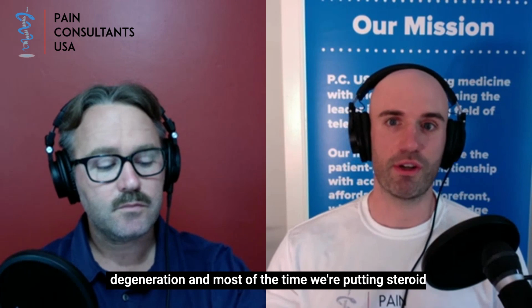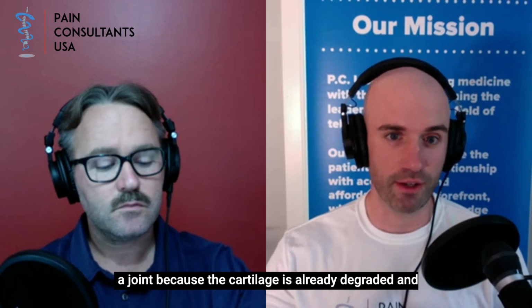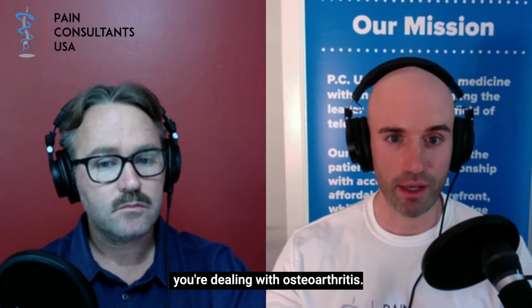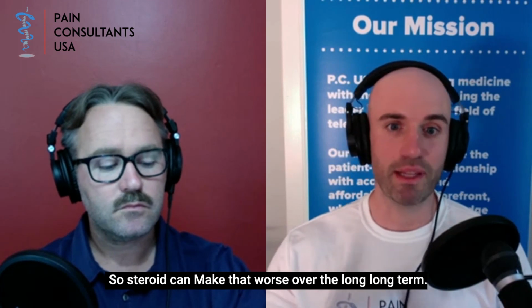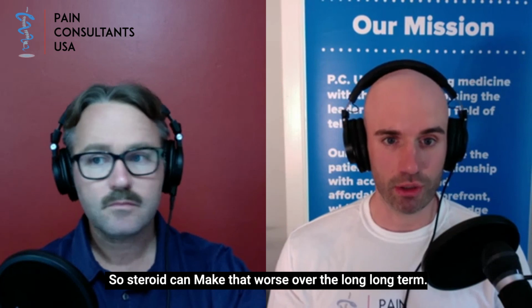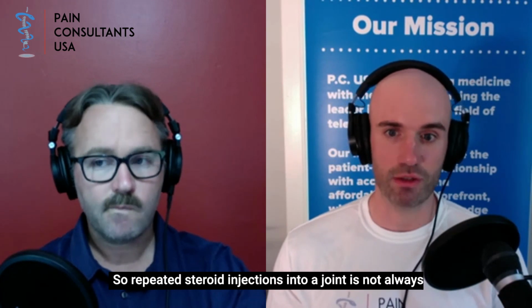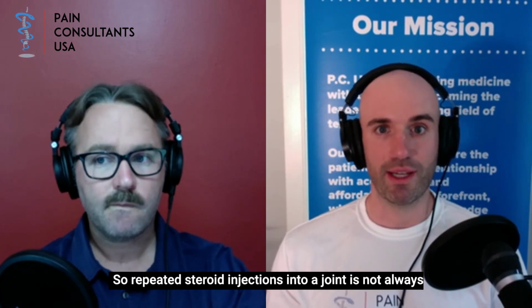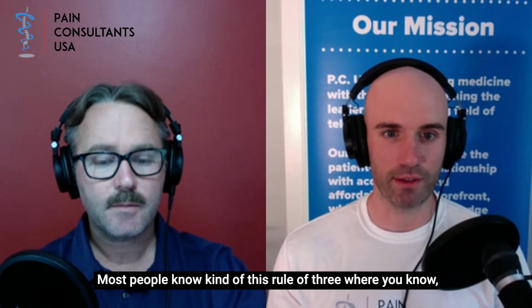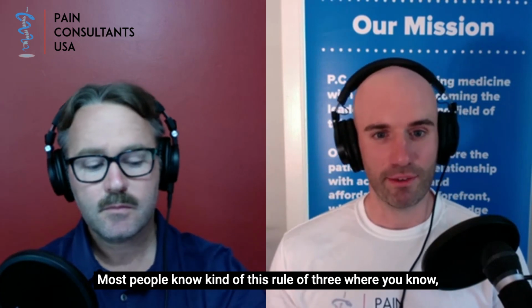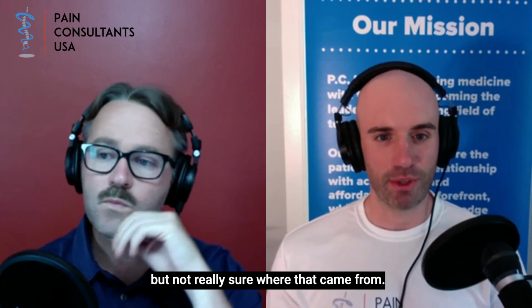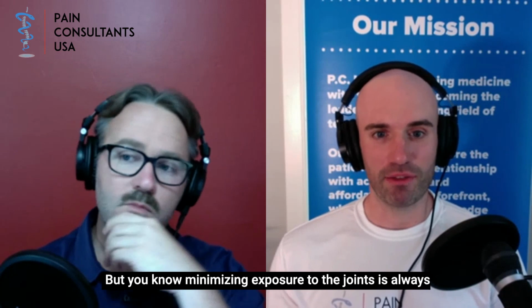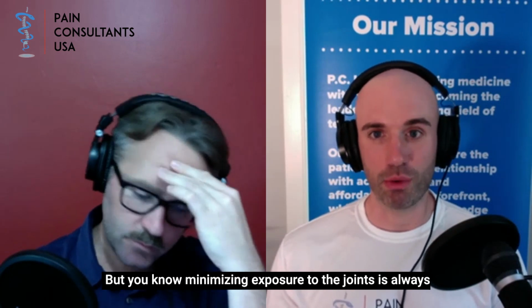Most of the time we're putting steroid in a joint because the cartilage is already degraded and you're dealing with osteoarthritis. So steroid can make that worse over the long term. Repeated steroid injections into a joint is not always an ideal thing. Most people know this rule of three, where no more than 3 injections into an area for the year. I'm not really sure where that came from, but minimizing exposure to the joints is always important.